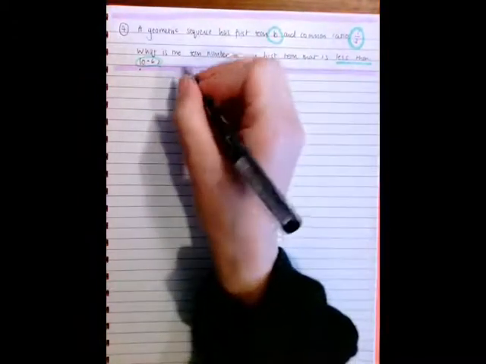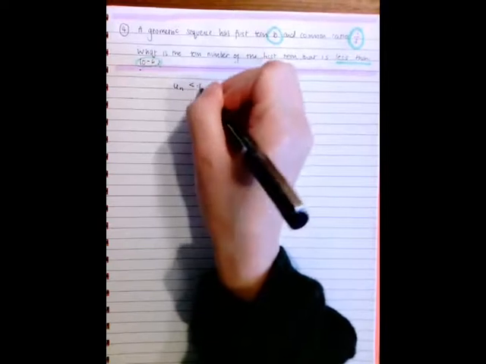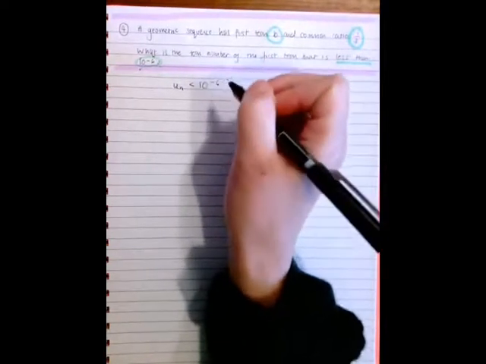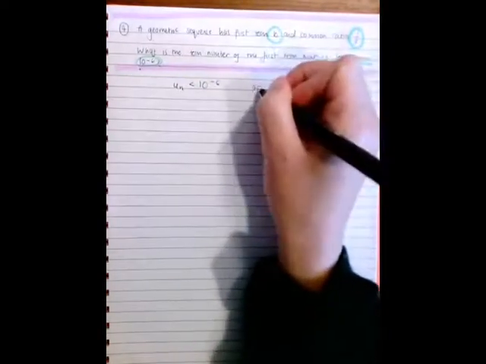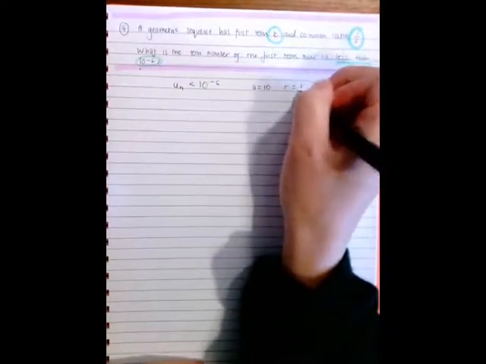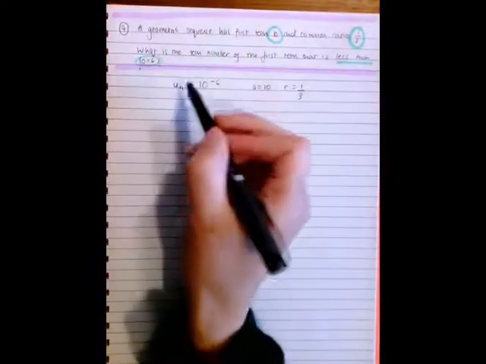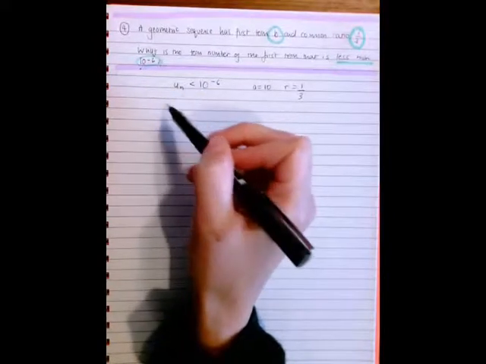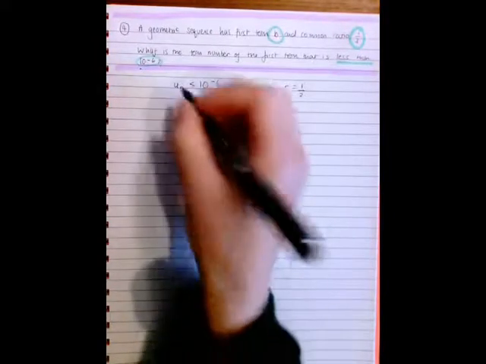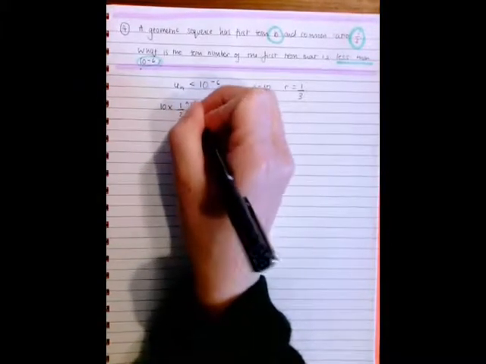So what we're trying to find in this one is when is the term, u n, smaller than 10 to the minus 6. And what I know already is a is 10, because they've told us that, and r is 1/3. So I can swap now u n for the nth term formula that we wrote down at the beginning. So that's a times r to the n minus 1.